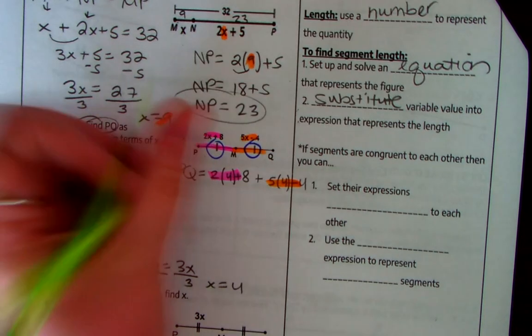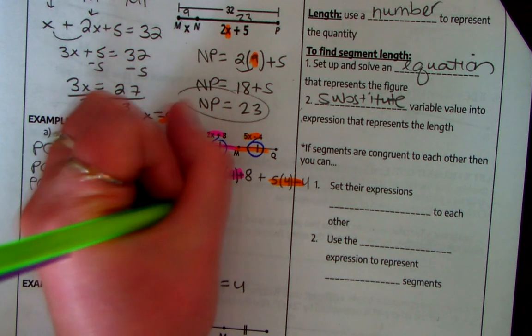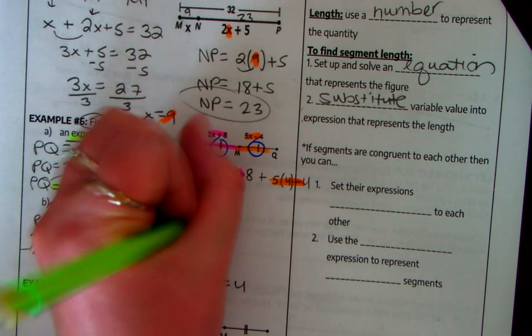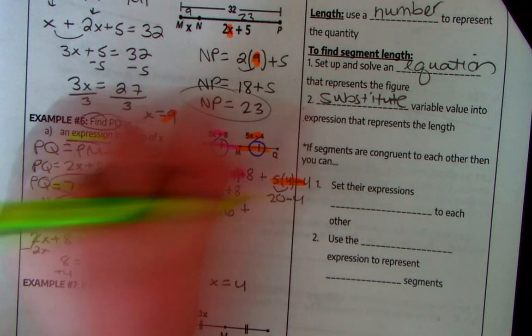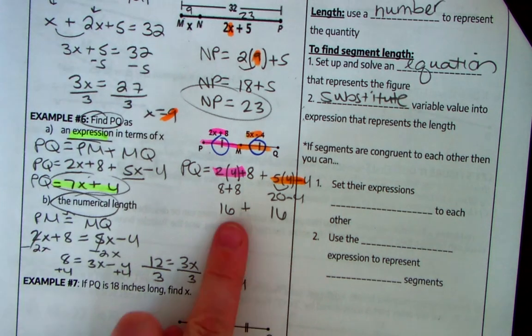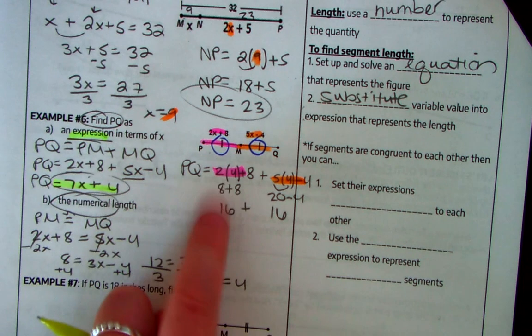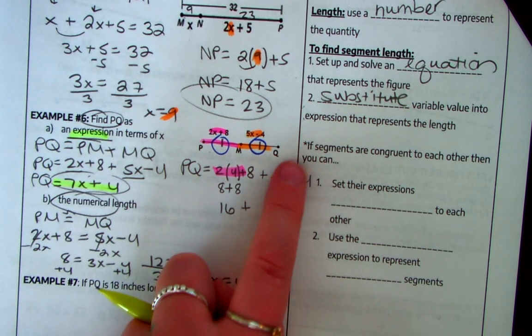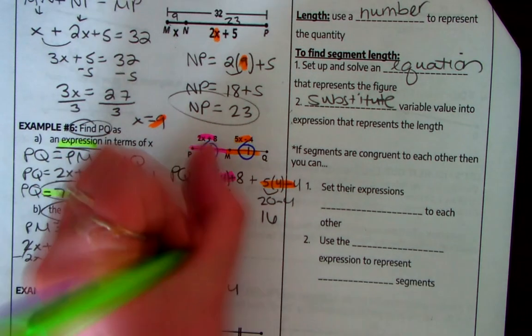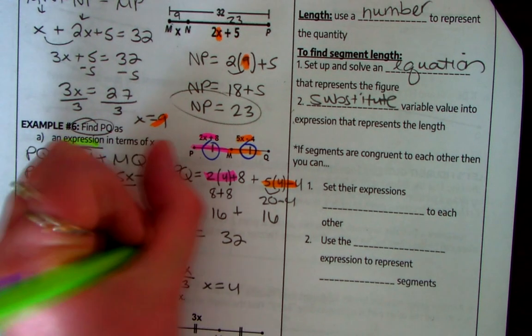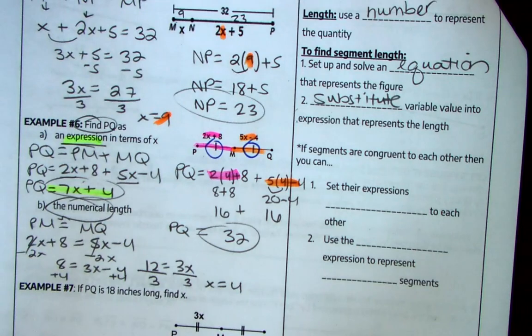All right, so 2 times 4 is what? 8 plus 8, and you get 16, plus 5 times 4 is 20, minus 4 is again 16. And hey, that makes sense. It makes sense that for the pink segment, I get 16, and for the orange segment, I also get 16 because they should be the same. 16 plus 16 is 32 for the whole segment length. So my answer there is 32.